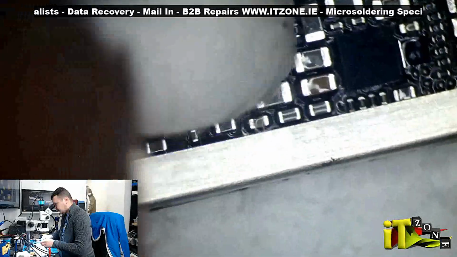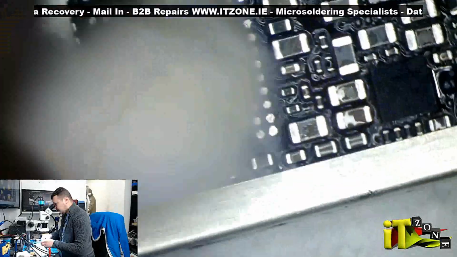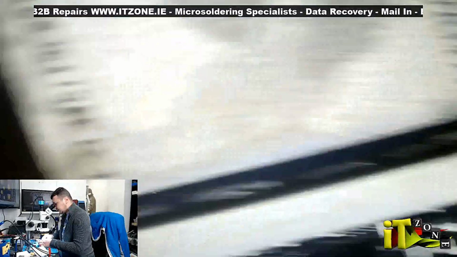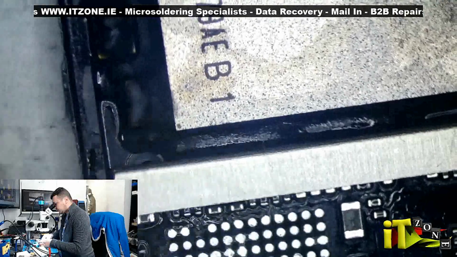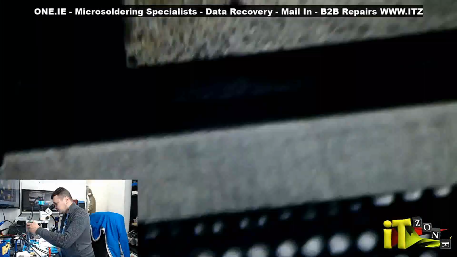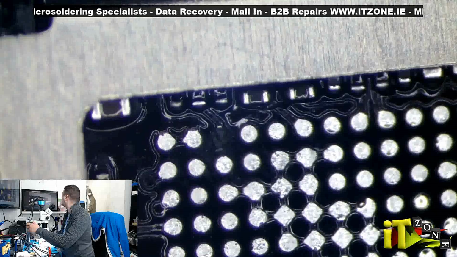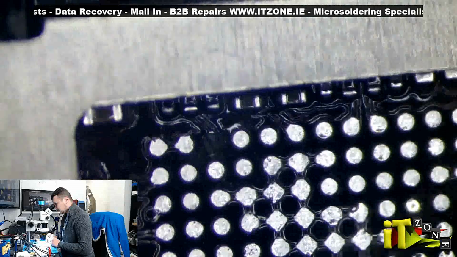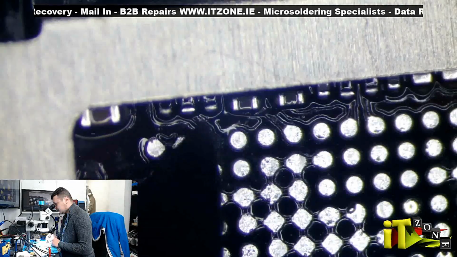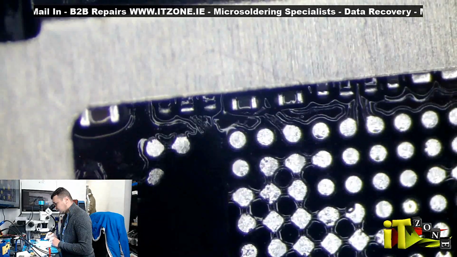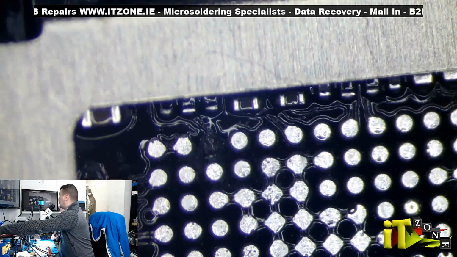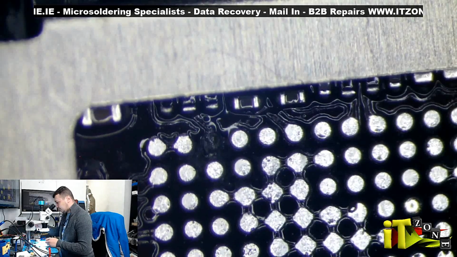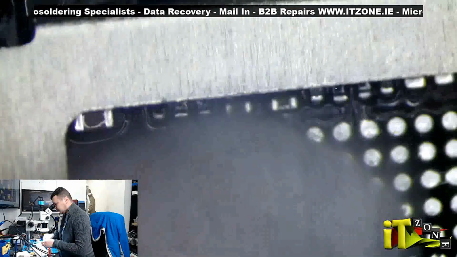You could see it when I was wicking. That's a non-connected pad, so I'm not worried about that. This here, that's where the pad exactly broke. So I'm going to run a jumper now. Let me make sure this is clean.